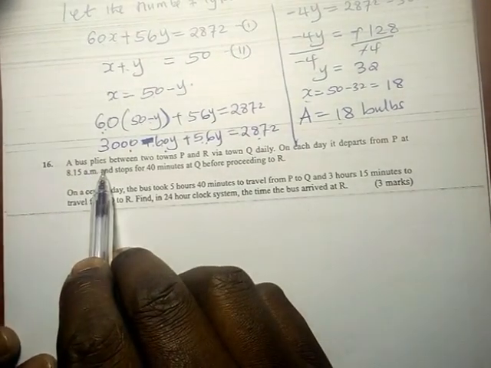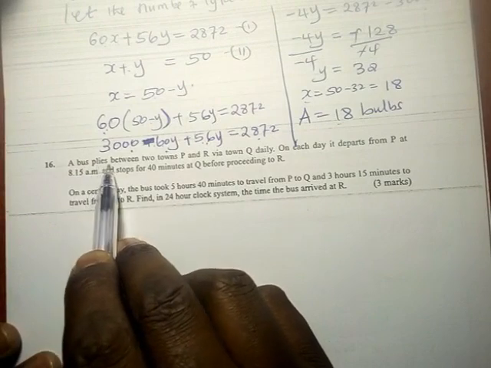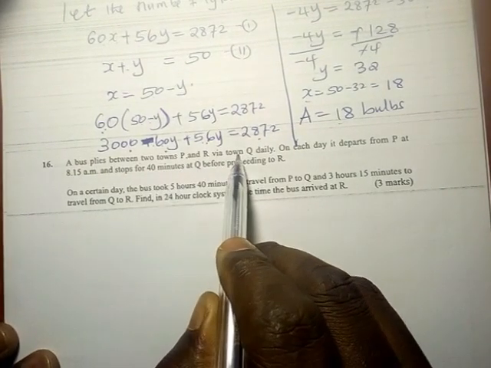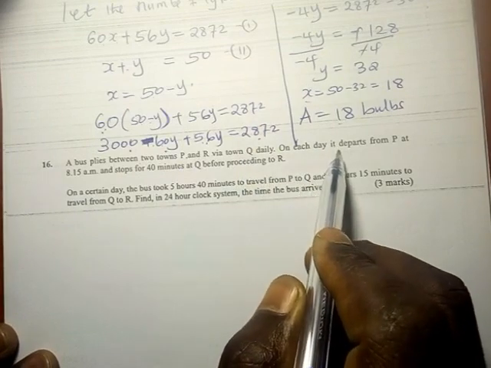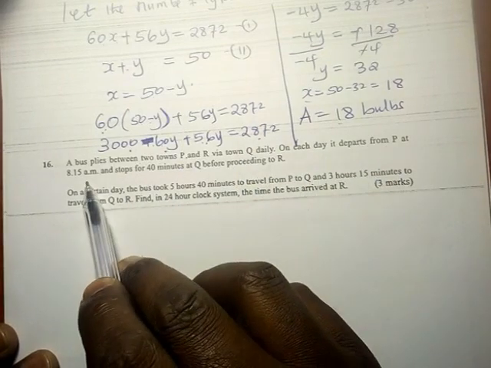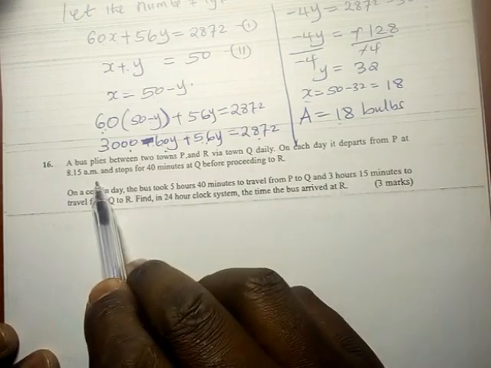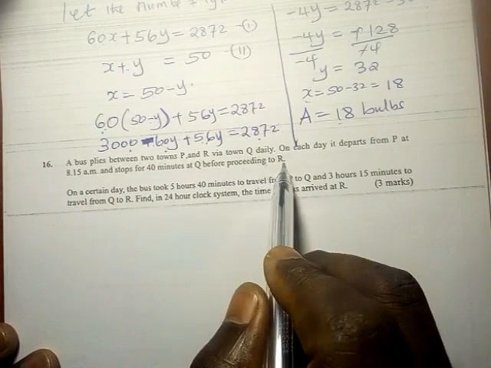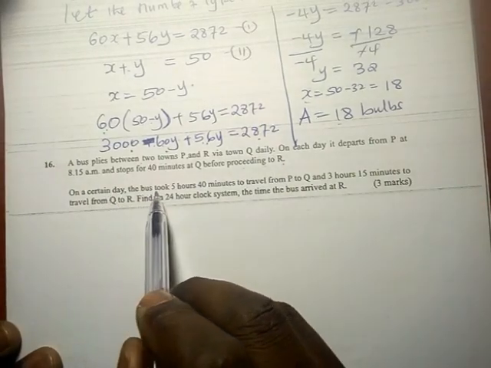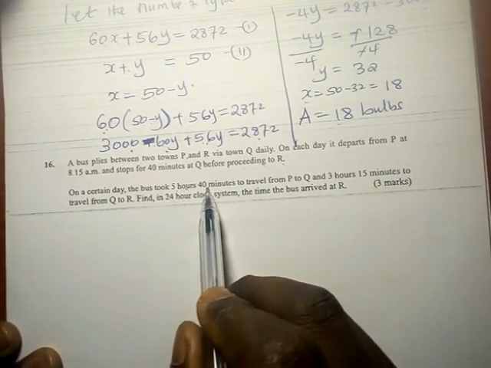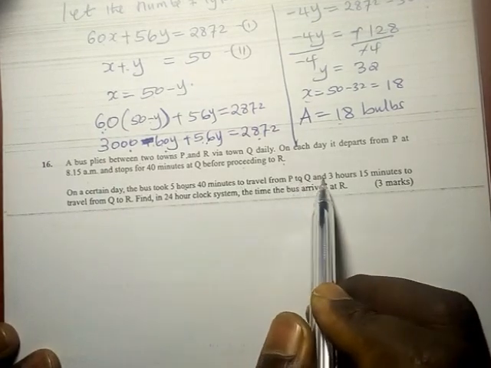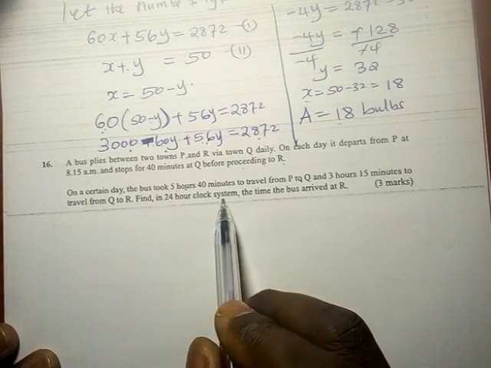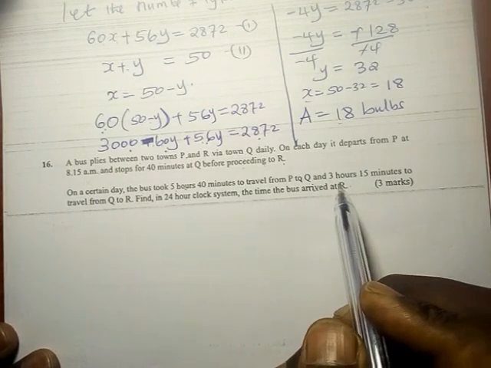A bus plies between two towns daily. On each day, it departs from P at this time. It departs from Q at this time and stops for 40 minutes at Q before proceeding to R. One day, the bus took 5 hours 40 minutes to travel from P to Q, and 3 hours 15 minutes from Q to R. Find in 24 clock system the time the bus arrived at R.